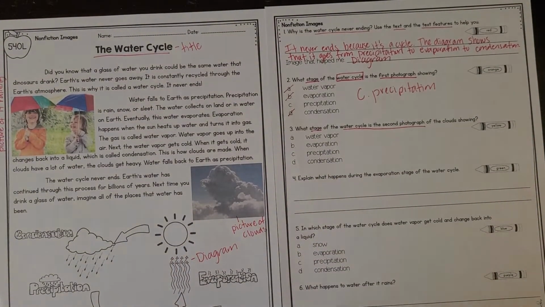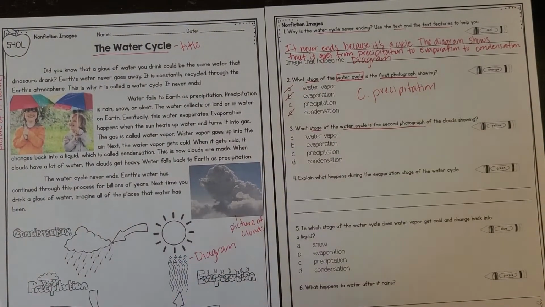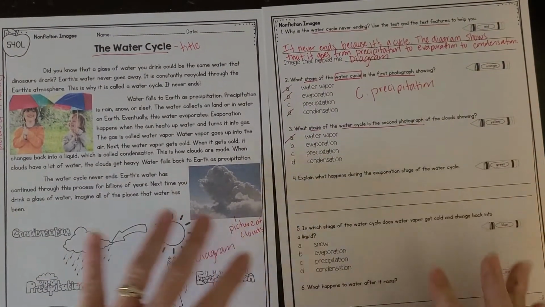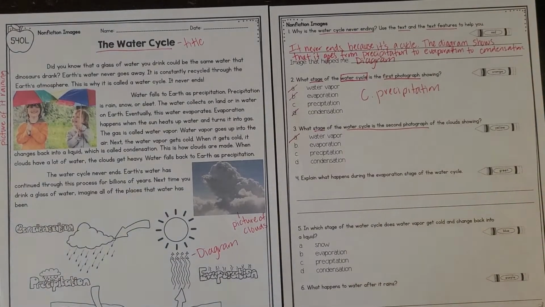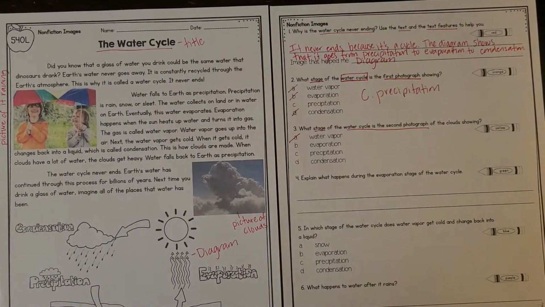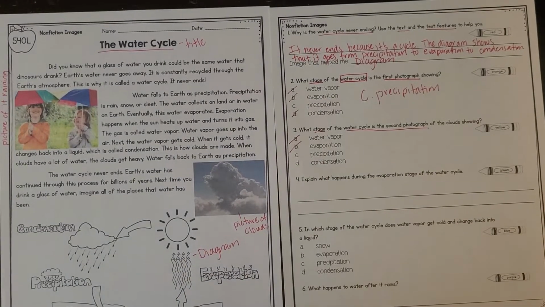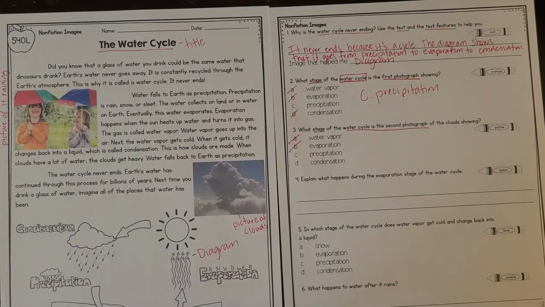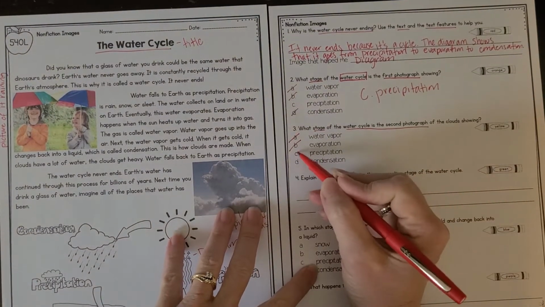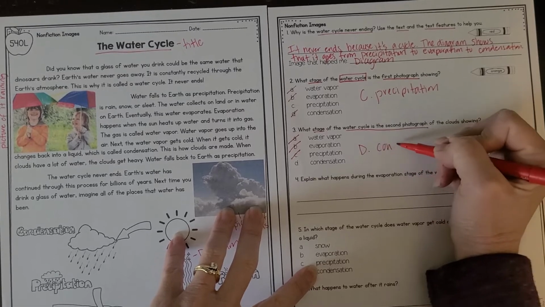Next question. What stage of the water cycle is the second photograph? The second photograph is all these clouds. I know, again, water vapor is not a stage of the water cycle. Evaporation is when the water turns into a gas and floats into the air, and we can't really see that. So this, I can see stuff, so I know it's not evaporation. Precipitation is when we see the water falling, whether snow, sleet, or rain, and it's not falling. So it has to be D. D, condensation.